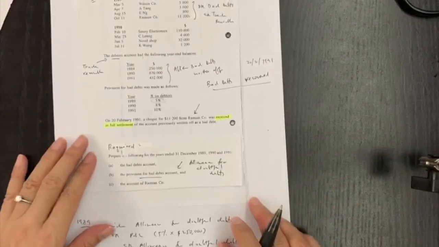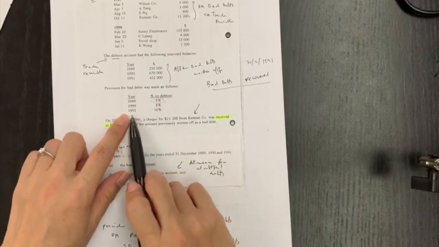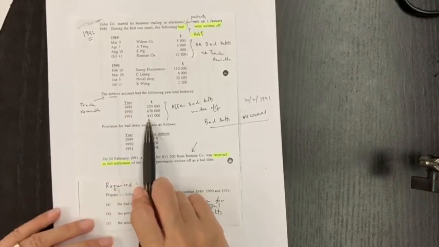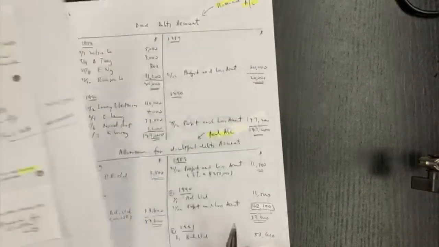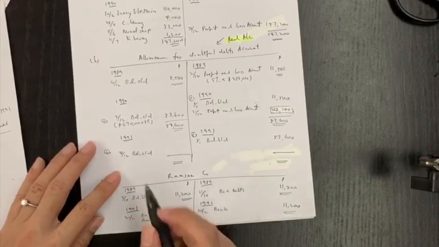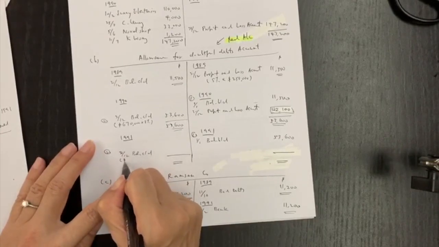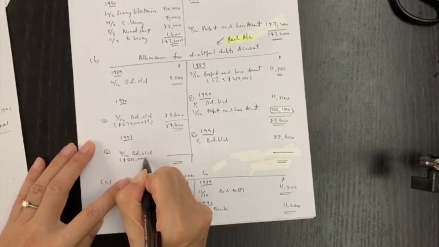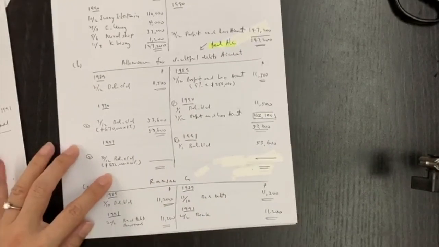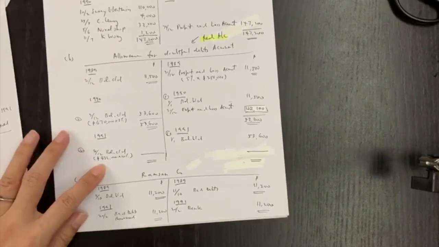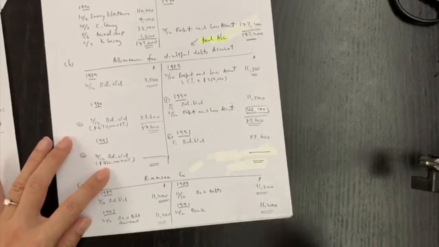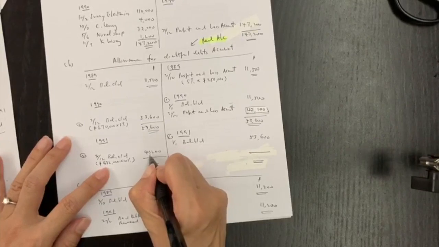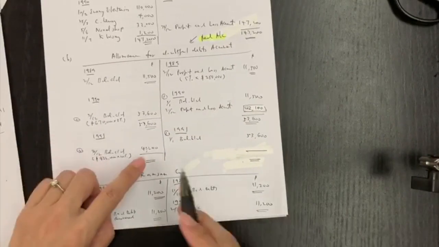So this is information in the third year, 1991, 10% on trade receivable, 432,000. Okay, so my calculation here will be 432,000 times 10%. So how much is it? I just get rid of one 0, so 43,200.